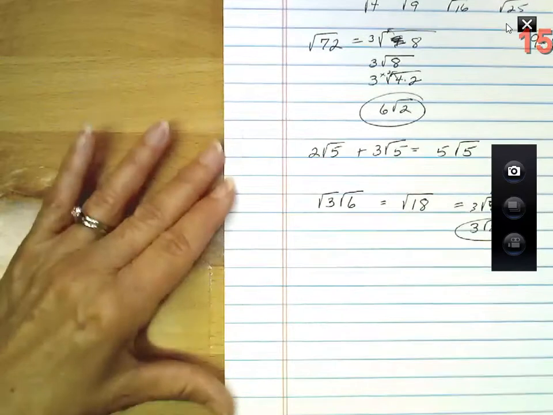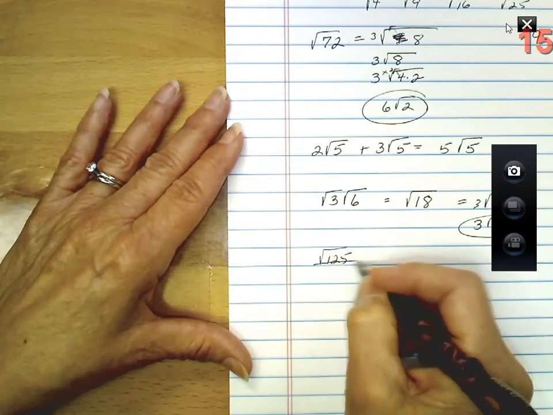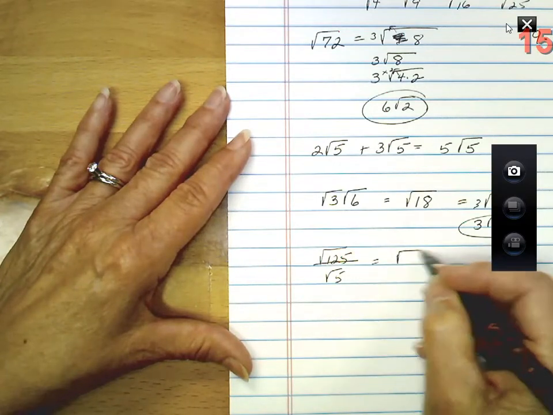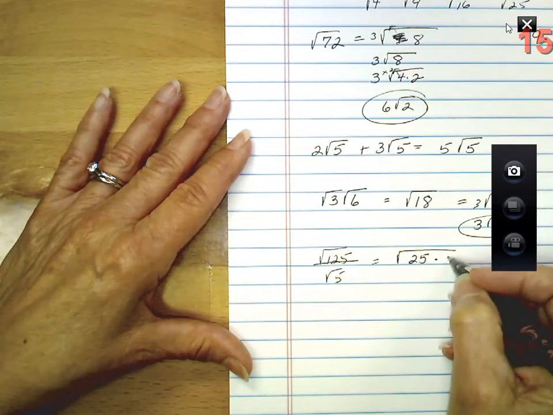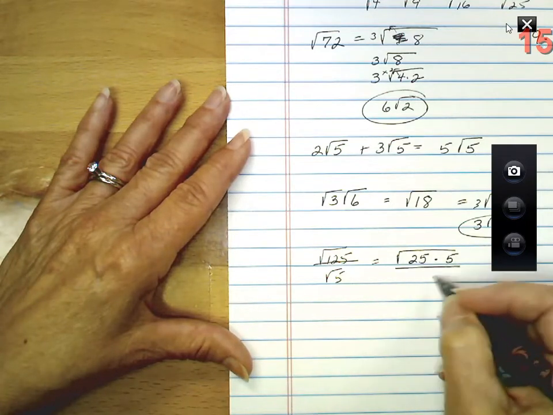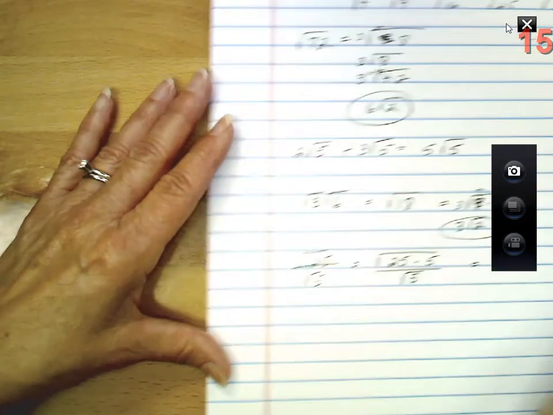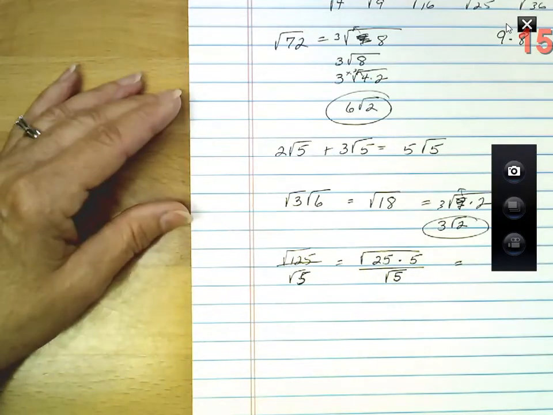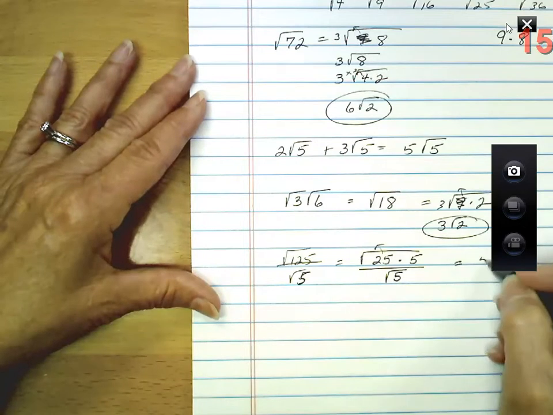Then we had things like square root of 125 over the square root of 5. If you break 125 down into what? 25 times 5 over square root of 5. You could do it like this first, or you could remove your radical out of the denominator first. I probably would have done that. But anyway, here's a 5 onto the square root of 5, and then you've got a square root of 5 down here.